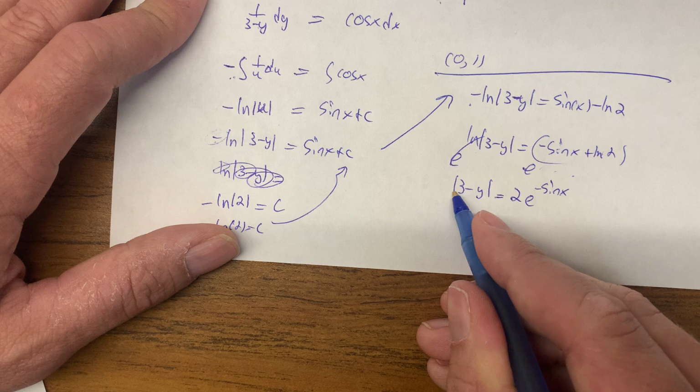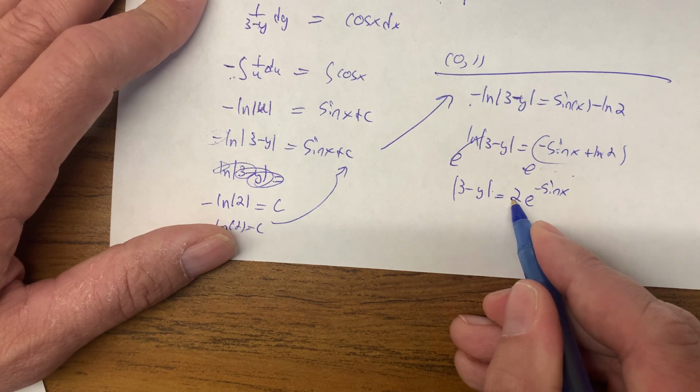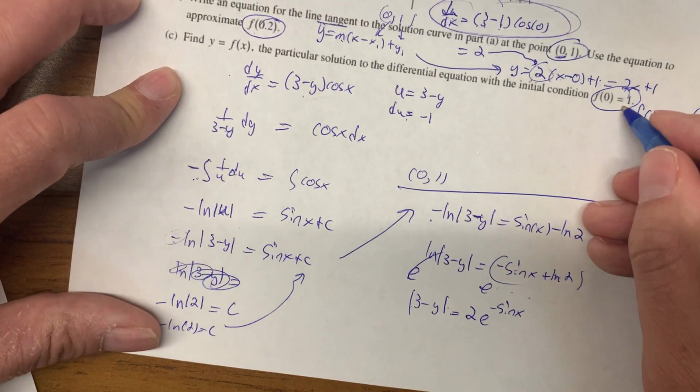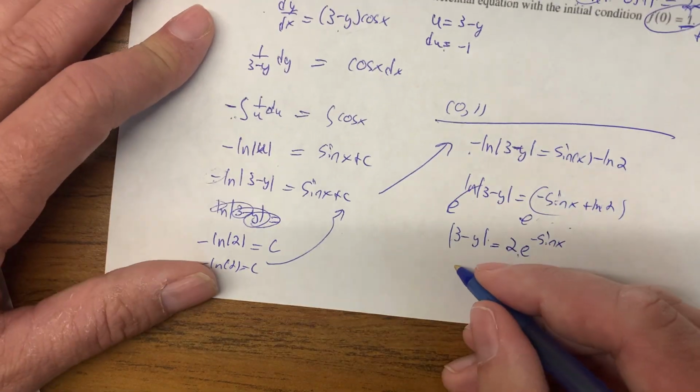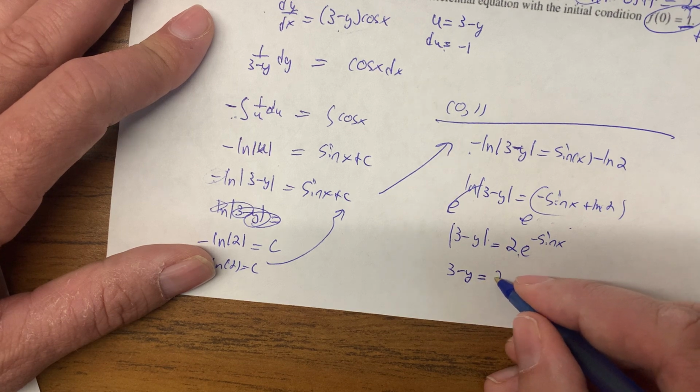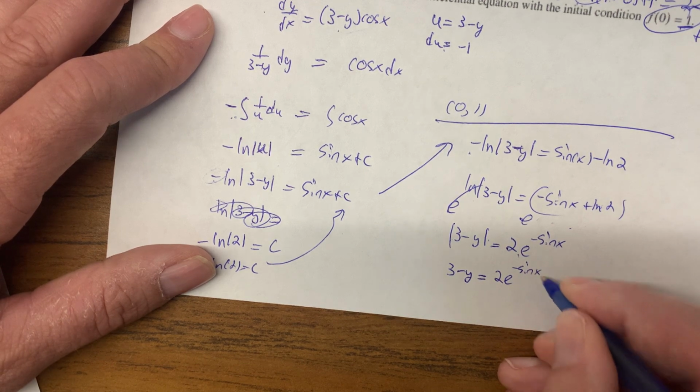And now the absolute value, this will make this plus or minus. I need to decide at the point 0, 1, y is going to be positive, and so I need this to be positive. So 3 minus y equals 2e to the negative sine of x.